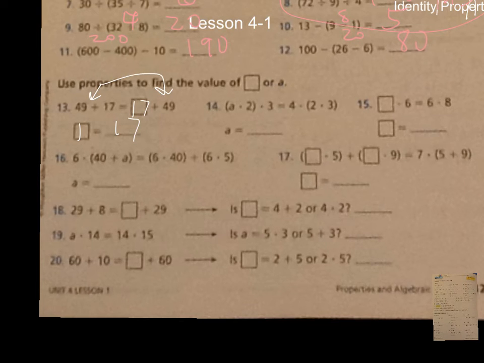Another one here, this is also the commutative property, because we have something times 2 times 3. Here we have 3 times 2, and the other digit we're missing is a 4. So if you plug a 4 in there, a would equal 4. Let's see if it works out. 4 times 2 is 8. Times 3 is 24, so we get 24 on this side. And over here, do what's in the parentheses first, so we have 6 times 4, which equals 24. So a is 4.